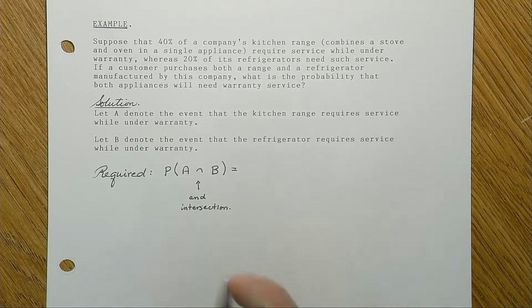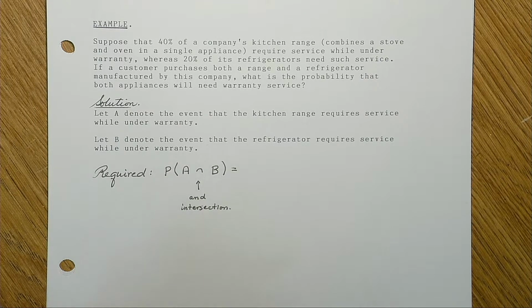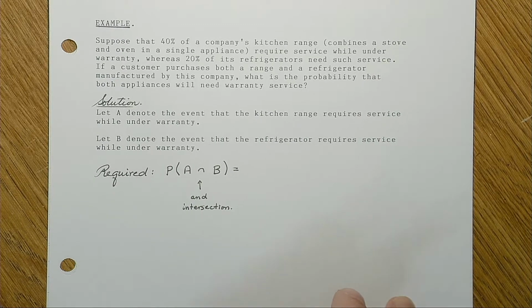Now, how could I calculate the probability of A and B? What do you think in the chat? No? Anyone?